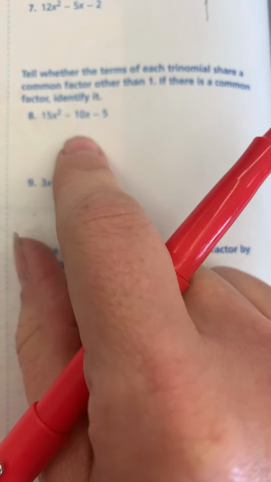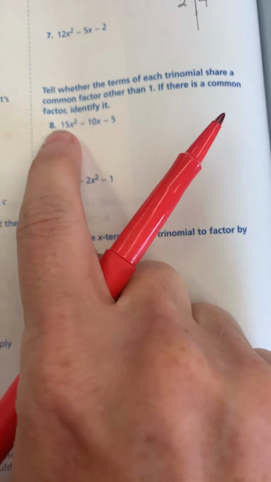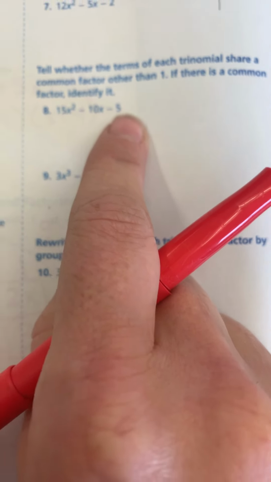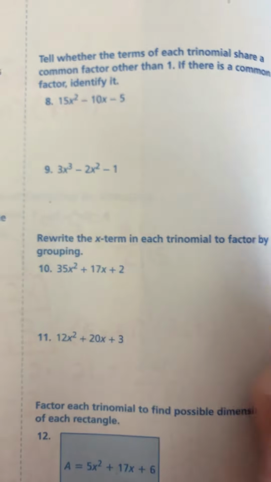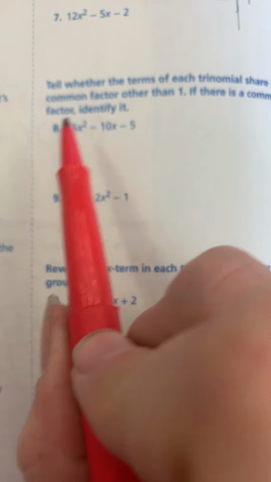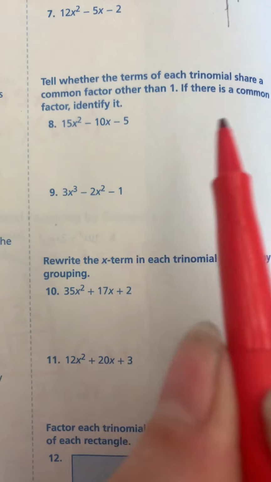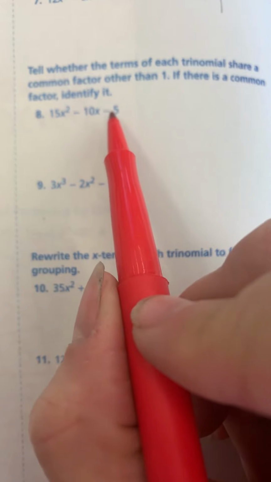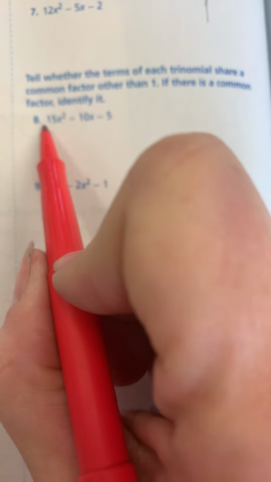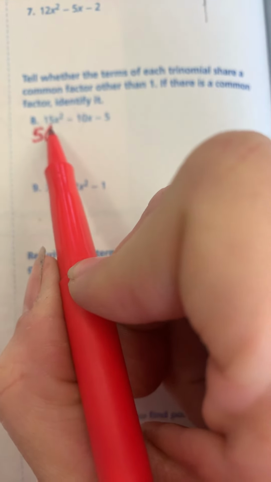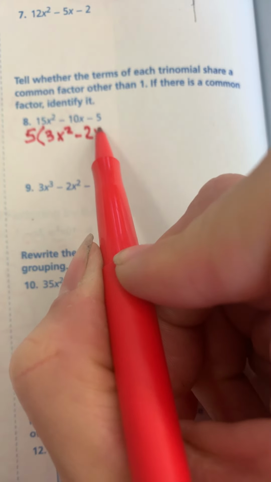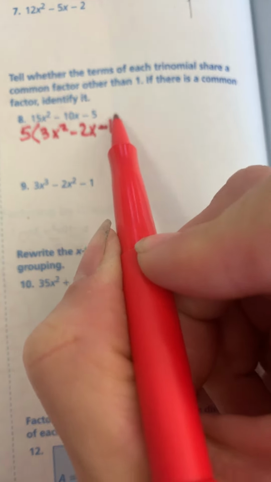The most important thing to do when you're trying to factor these, when you see a number here, or if you see an x attached to the number at the end, is to make sure that you factor out anything you can. Just double check that there's nothing you can divide out of everything. So 15x squared, negative 10x, and negative 5. We can divide all of those by 5. And that leaves me with 3x squared minus 2x minus 1.